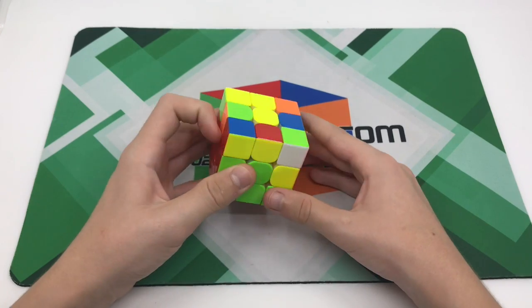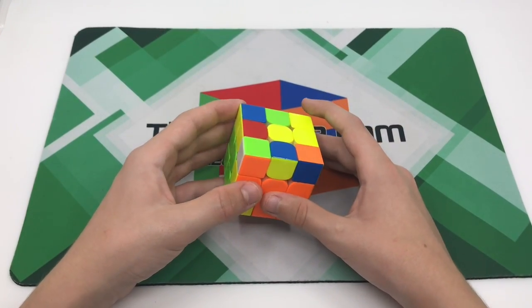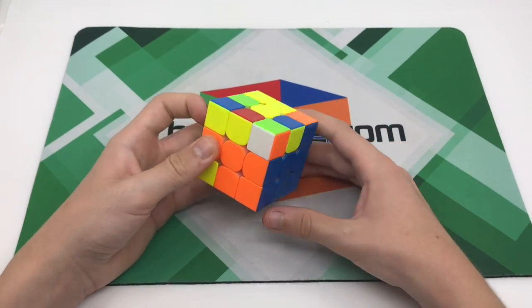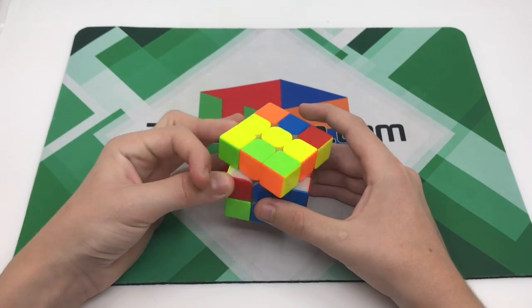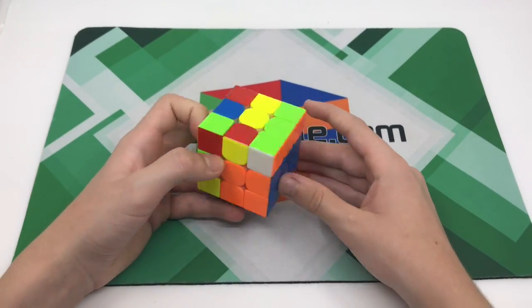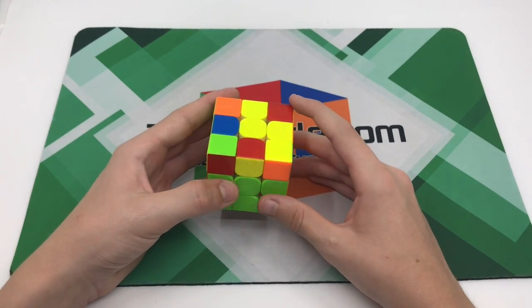Now we're left with this right here. We see we can't do that, or it's opposite colors. So we move it over till we have an open slot in the back. We hide the corner, move the edge, bring the corner back. We make our pair, and we insert.